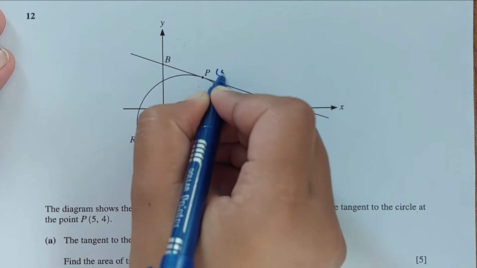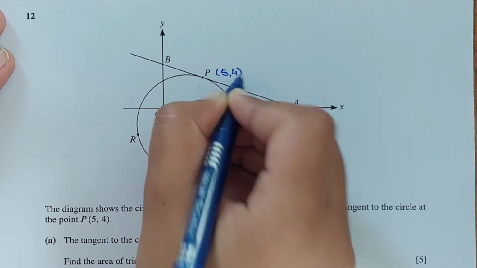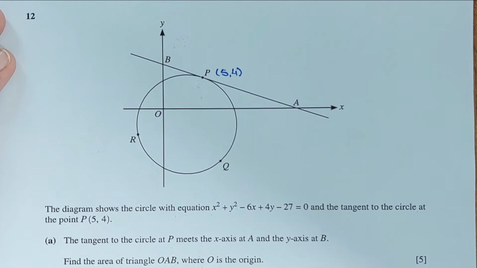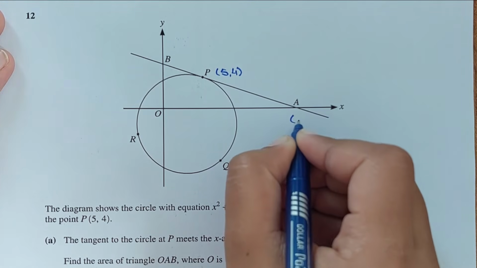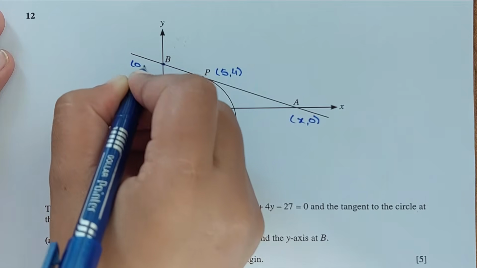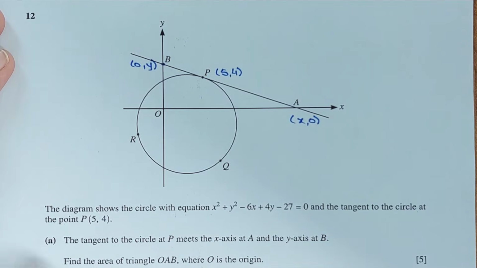Part A: the tangent to the circle at P meets the x-axis at point A and the y-axis at point B, so it has coordinates x, 0 and 0, y. Find the area of the triangle AOB where O is the origin.